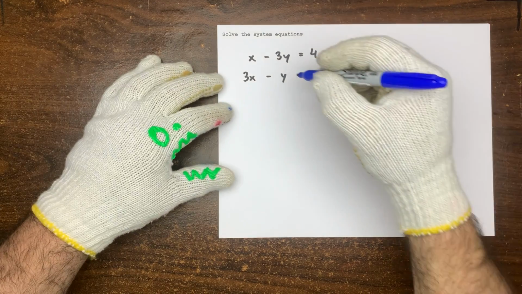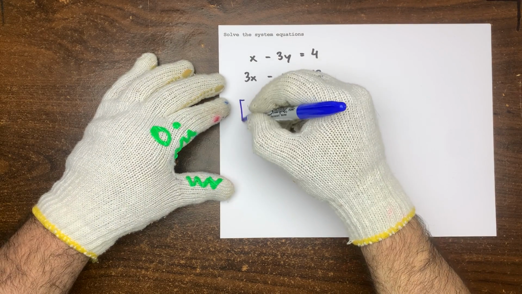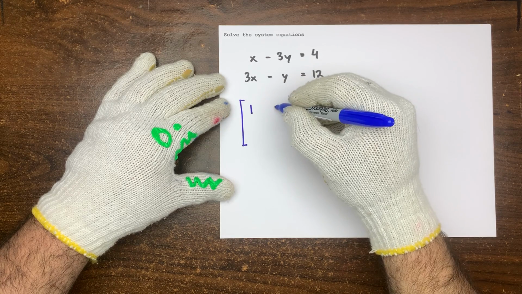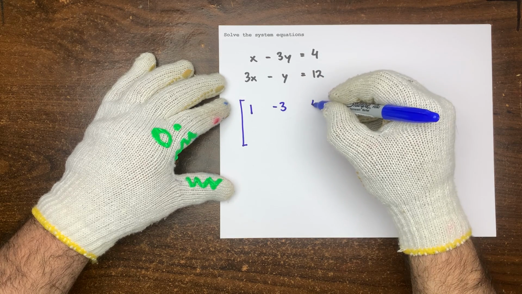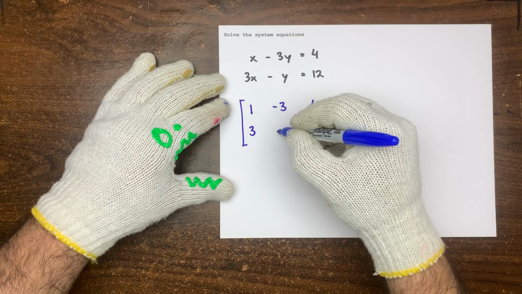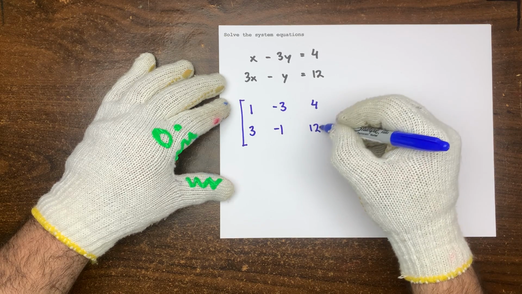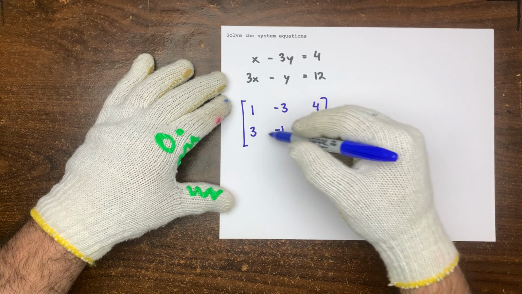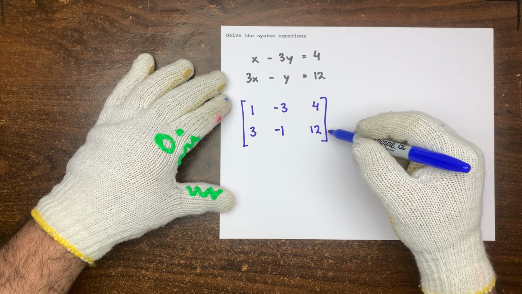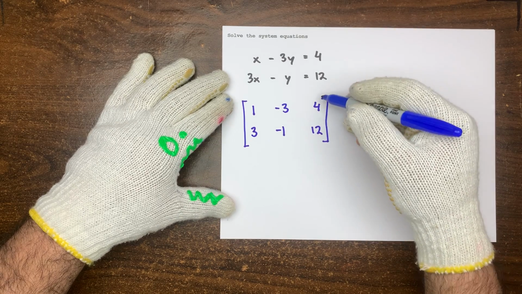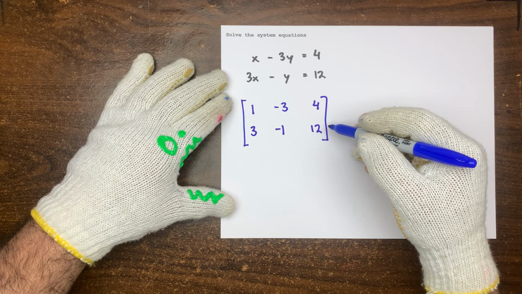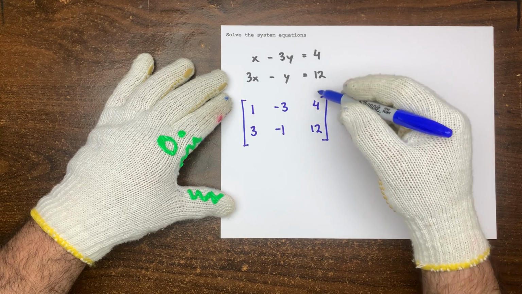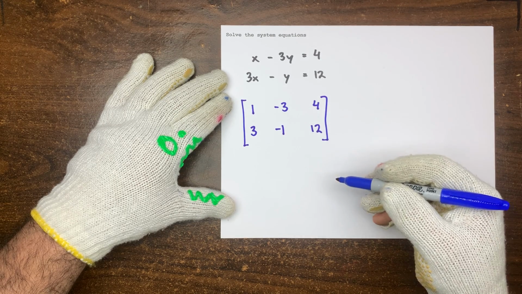Solve a system of equations. Let's put it right into row echelon form. So it's going to be 1, -3, 4, 3, -1, 12. In previous videos, I've put this into matrix form first, then into row echelon form. The matrix form is just an intermediate step. So we will just put it right into row echelon form, and we'll just start solving.